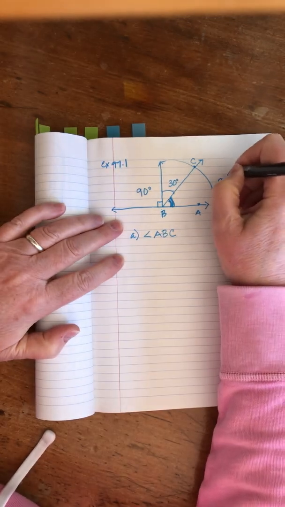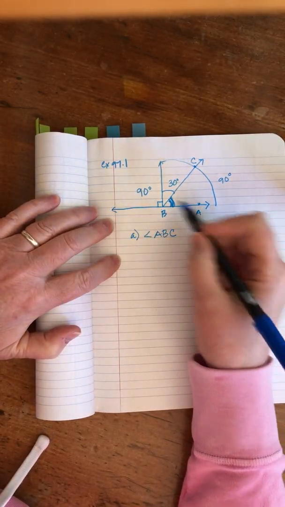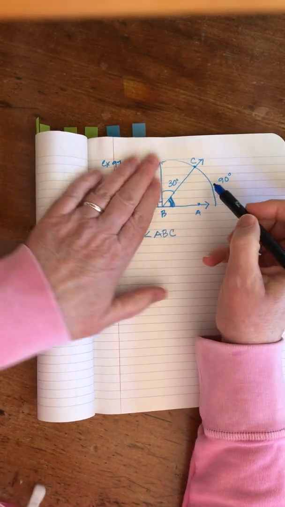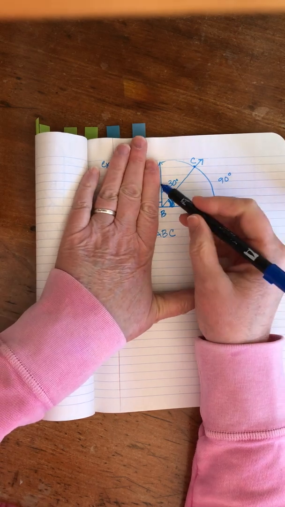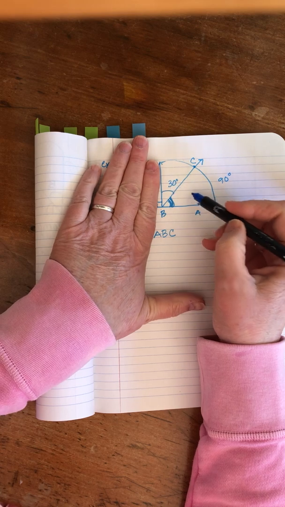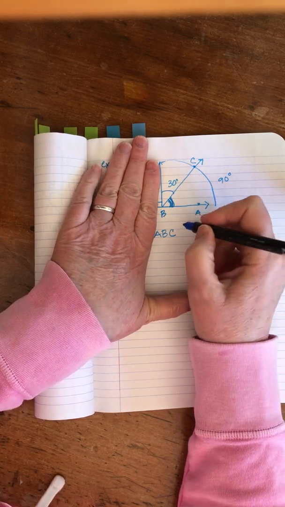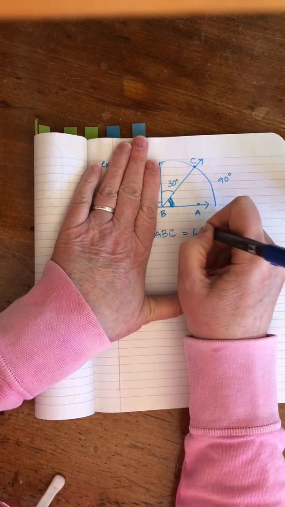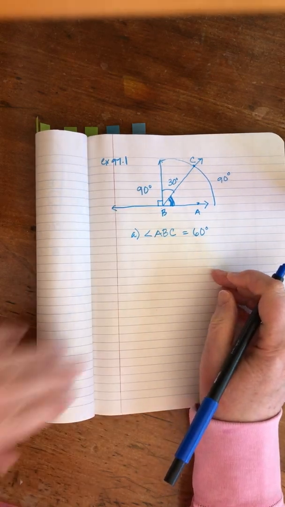Aha! I smell, well, partly it's a supplementary angle, but I can back it down. I just need to look at this, right? This is a complementary pair of angles. So if this one is 30, then this one must be 60 degrees. Yay, that's the answer.